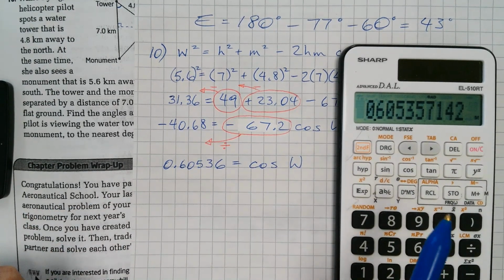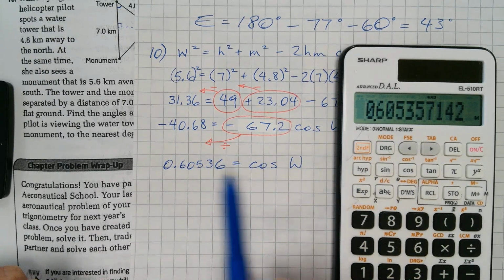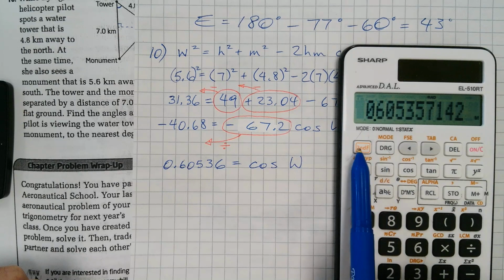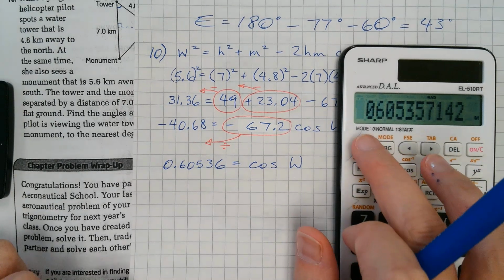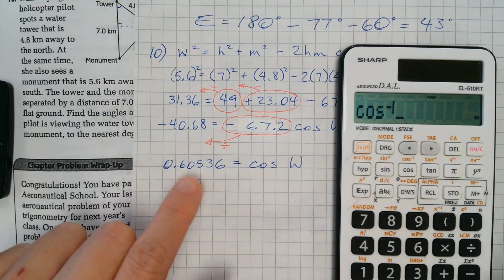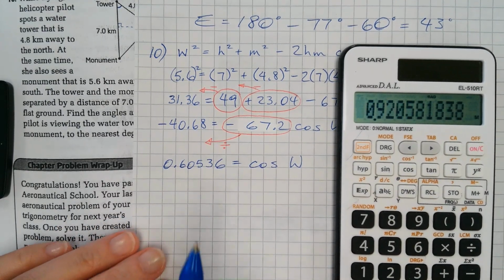What button do I need to press if I want to find an angle? Yeah, the second function. Okay, always, always, always. Second or shift. So that cosine and then the decimal.